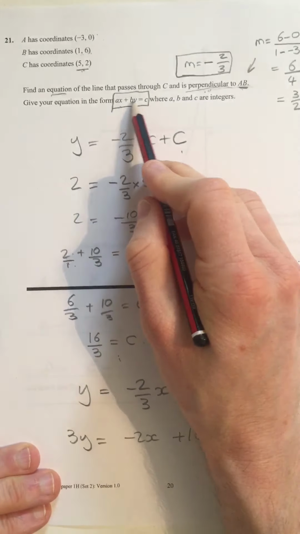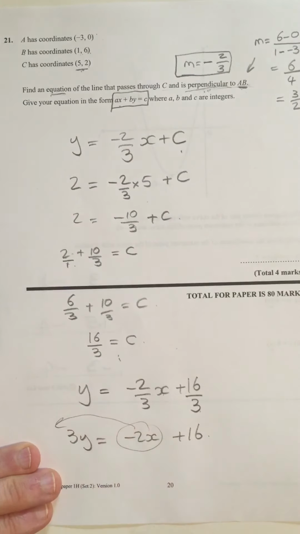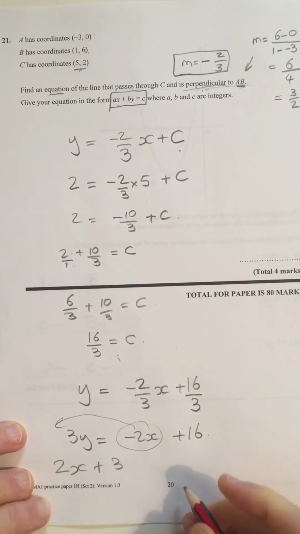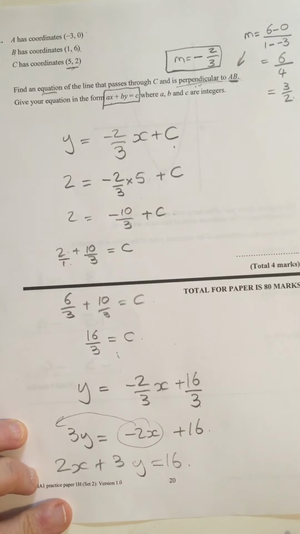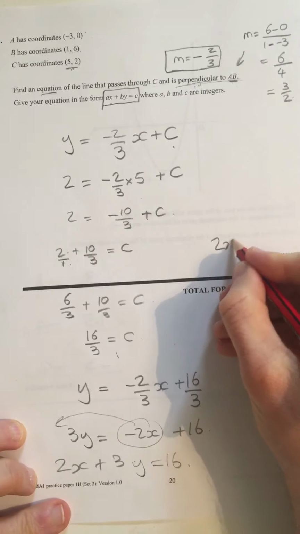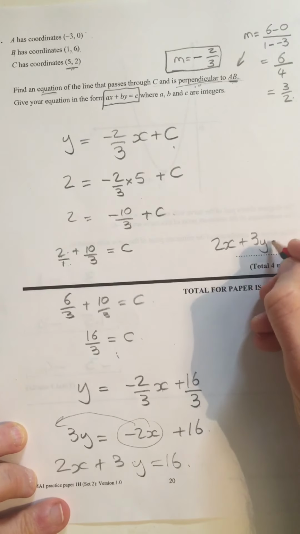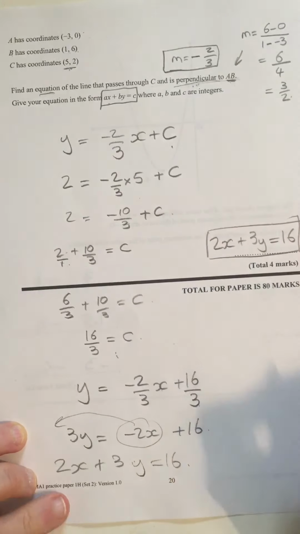And then I want the x and the y to be on the same side, so I'm going to move that over there. It will become a positive, so I'll get 2x plus 3y is equal to 16. And that is my final answer. A is 2, B is 3, and C is 16. There we go.